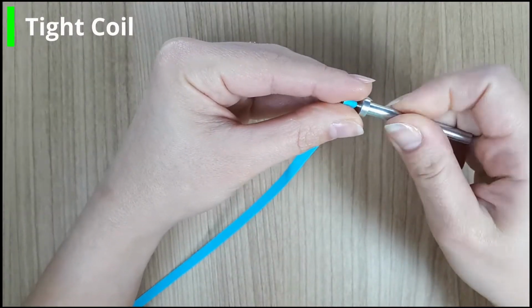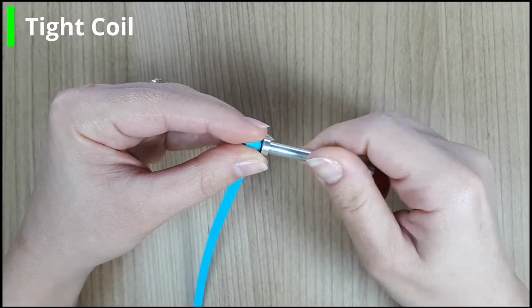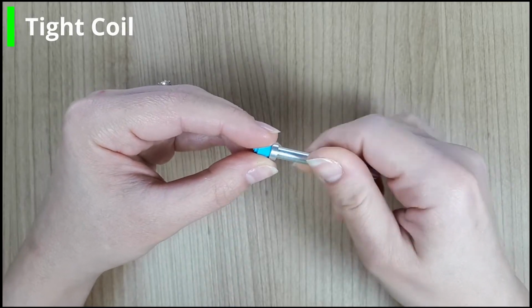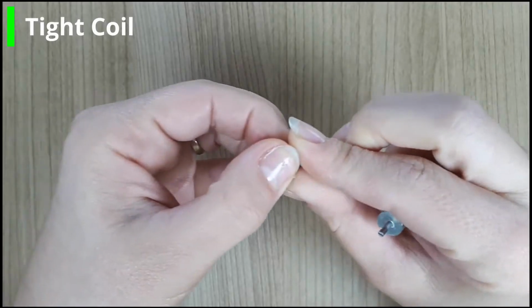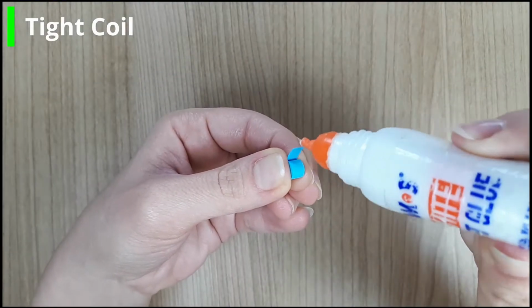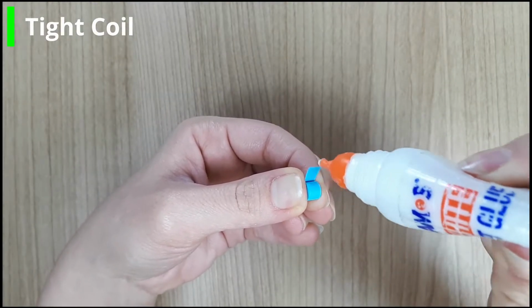The first thing you make when you want to create most of the shapes I'll show you is to roll the paper strip on the quilling tool. When you finish rolling all the strip, you just glue the end. This is called a tight rolled coil.